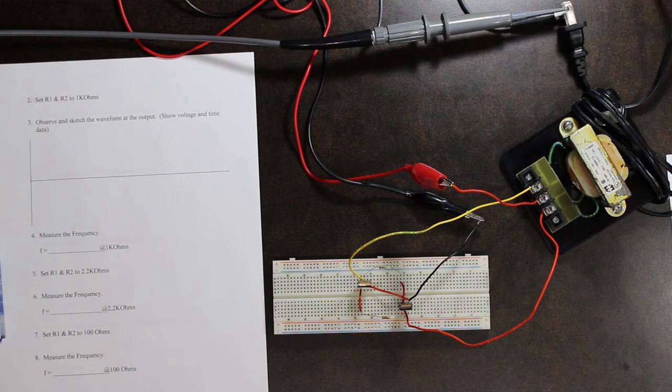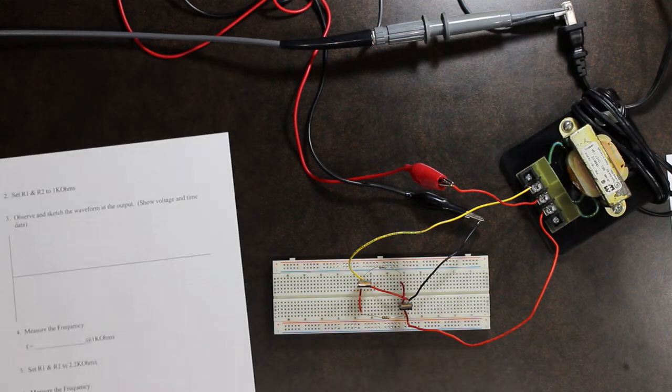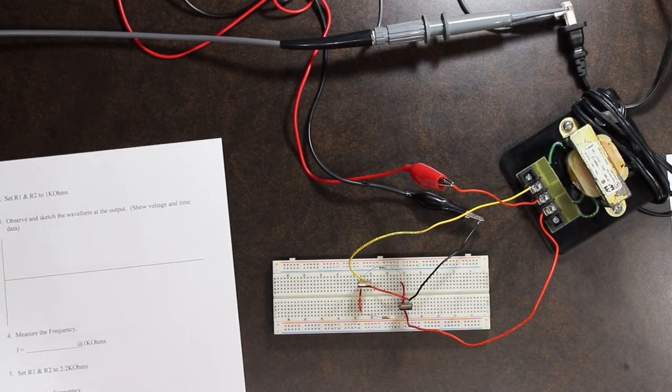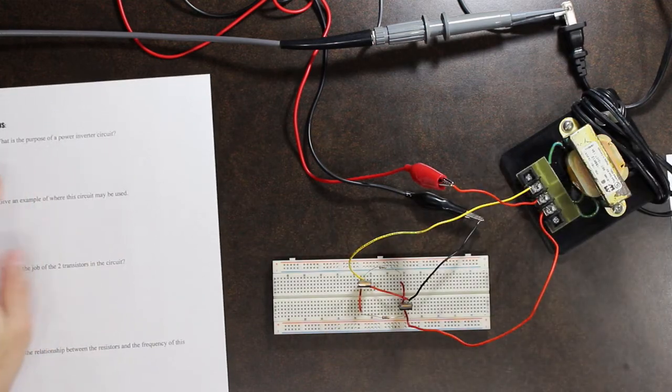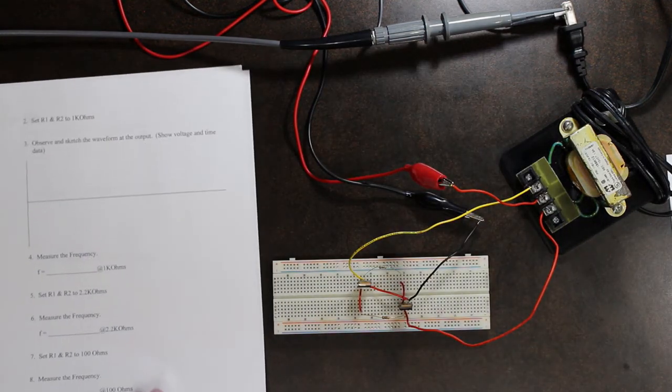Everything is good there. The waveforms themselves, again, they're not perfect, but they are AC waveforms, and that's what we're going for. So again, a very, very simple circuit, very, very quick, simplified lab. There are 4 questions for you to do at the end of this lab.